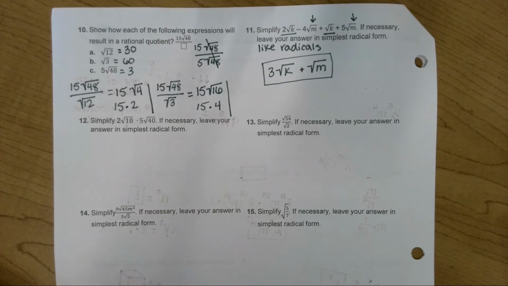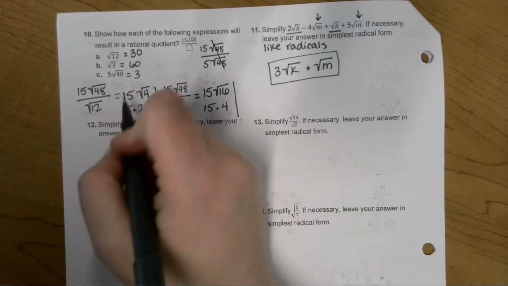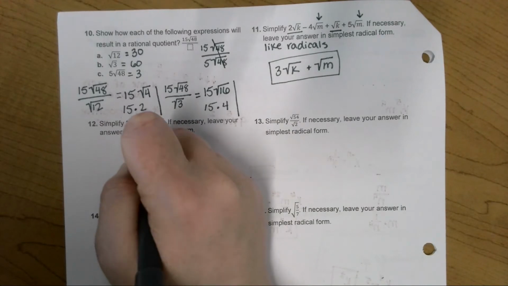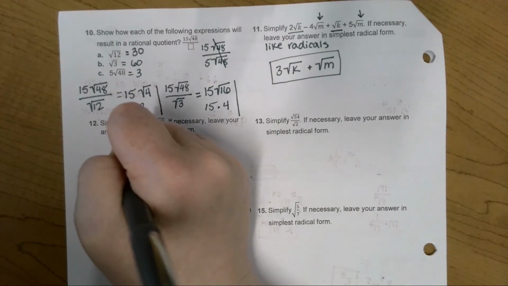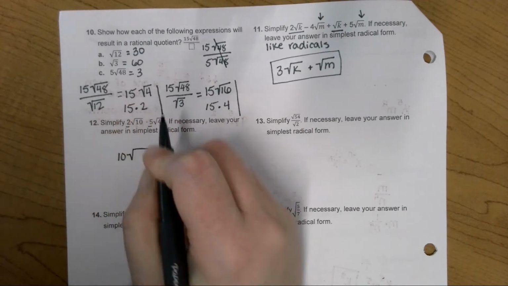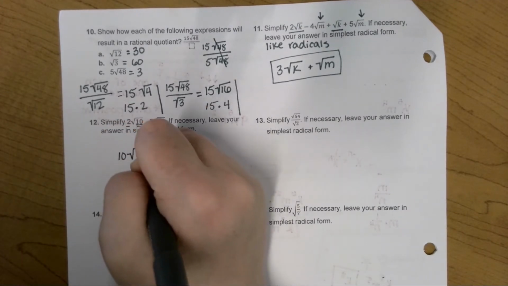Okay, number 12. Simplify 2 times the square root of 10 times 5 square root 40. If necessary, leave your answer in simplest radical form. Okay, so we're going to multiply. When you multiply radicals, you multiply the two numbers that are outside. So 2 times 5 would be 10. And then you multiply what's on the inside. 10 times 40 is 400.